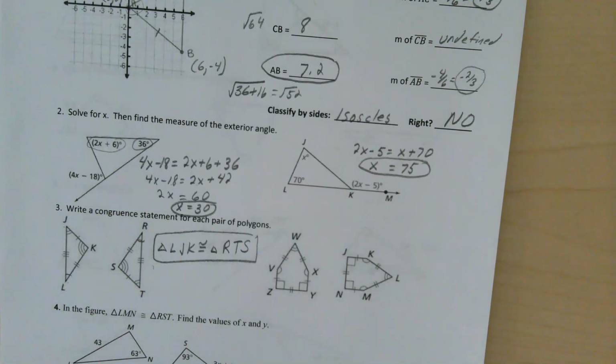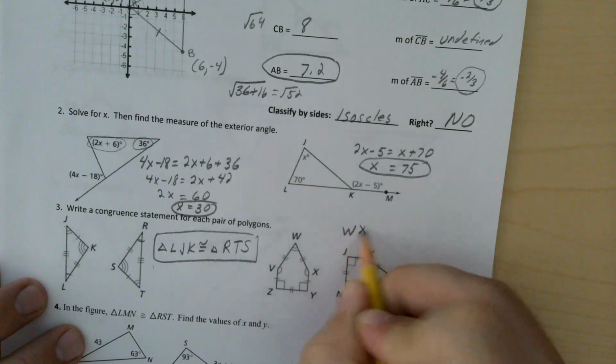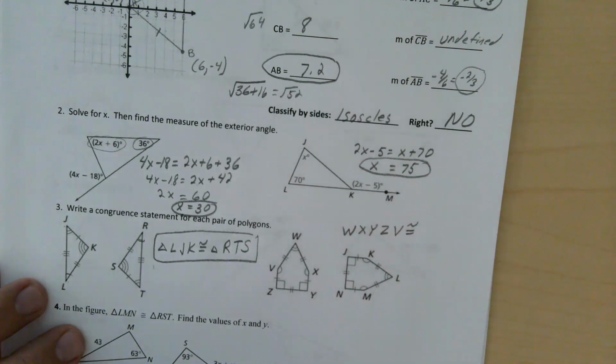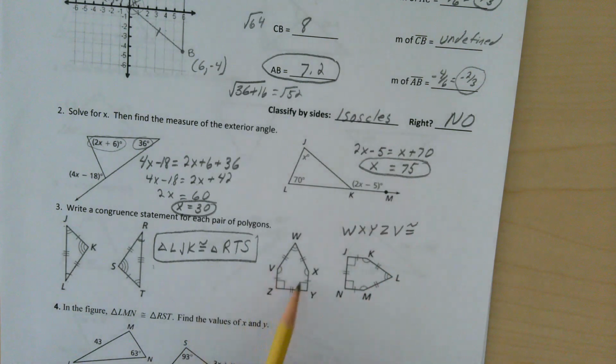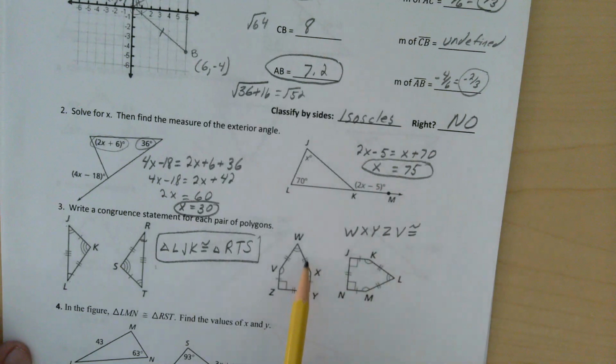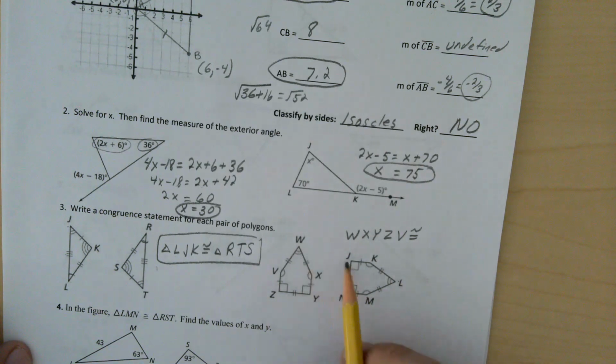Okay, so for this one, I'm going to start with W. I'm going to say W, X, Y, Z, and V. Again, technically it doesn't matter how you name this first polygon, but I do need you to realize how everything matches up. So if I could pick this up and turn it to its side, you're going to see the W matches up with the L. You're going to see that the X matches up with the M, and so on. So it's very important that we get started correctly.